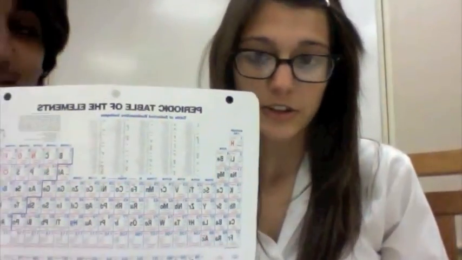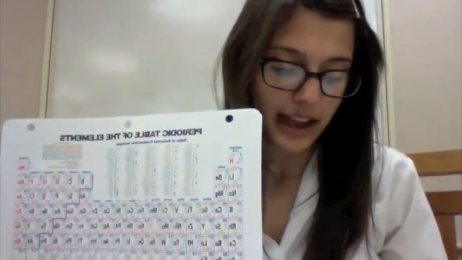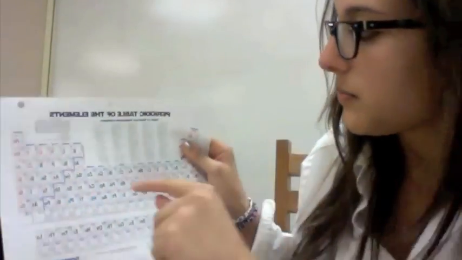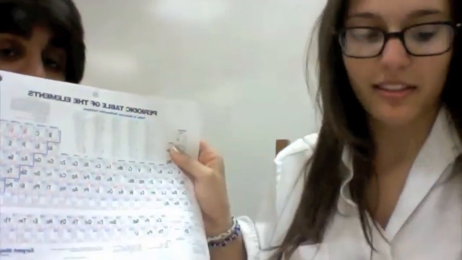Next is the nitrogen group. This group has 5 electrons in the outer level. These elements also form covalent compounds, usually with oxidation numbers of +3 or +5. These elements include nitrogen, phosphorus, arsenic, antimony, and bismuth.